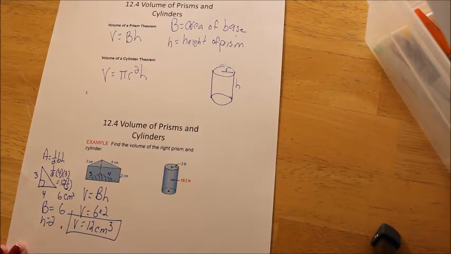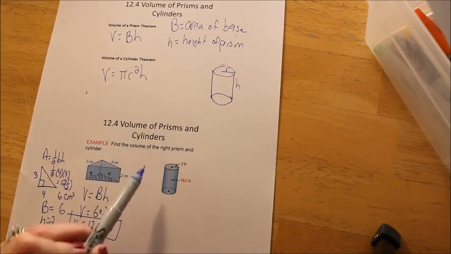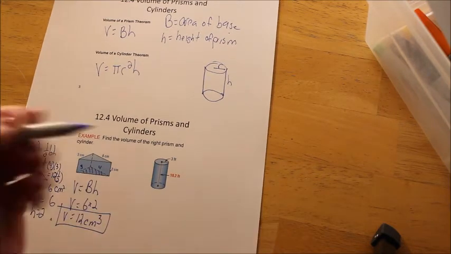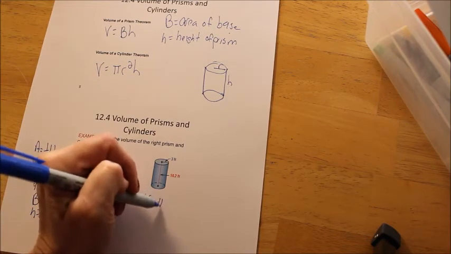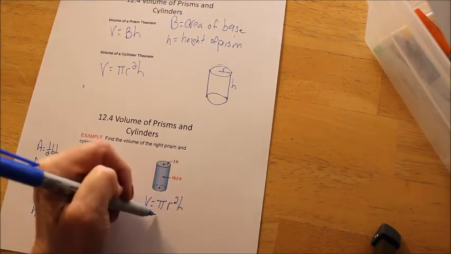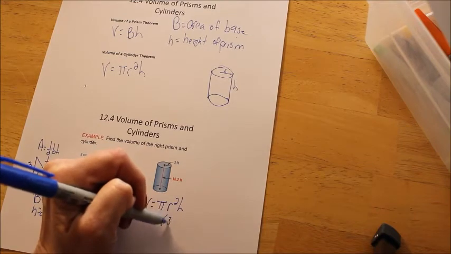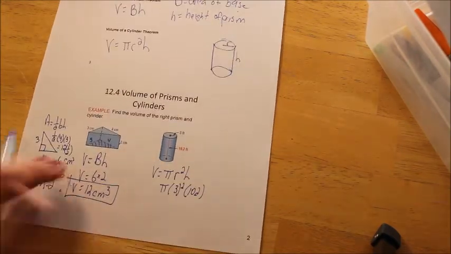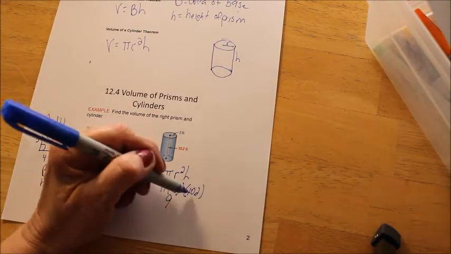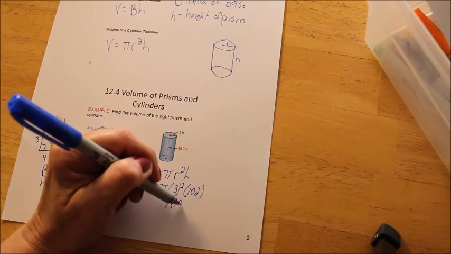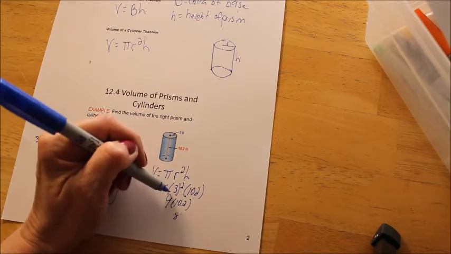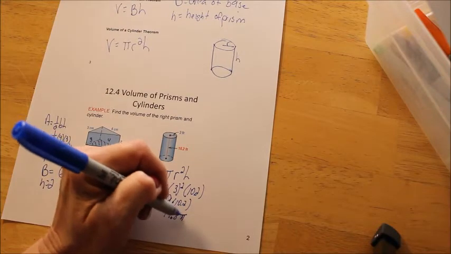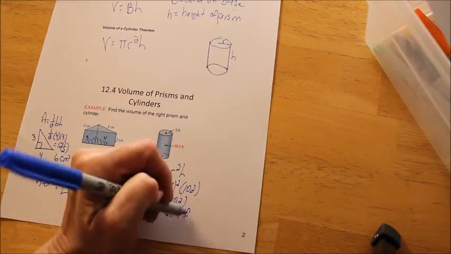Once again, for a cylinder, you just need to know the radius and the height. So if I'm looking here, I see the radius is 3, I see the height is 10.2. So pretty easy, you're just going to plug it in. So pi r squared h, pi times 3 squared times 10.2, and that's going to give me 9 times 10.2. 2 times 9 is 18, carry the 1, 91.8 pi, and that would be in terms of feet cubed.